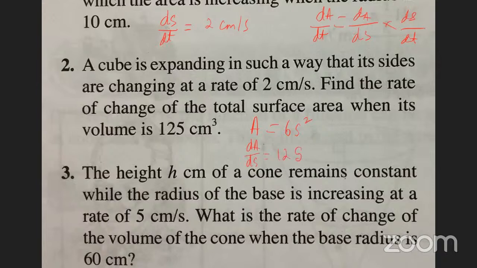We have a problem: we don't know s. But we know the volume. Can we find s? Yes. Volume is s cubed, so s cubed is equal to 125. Therefore s is the cube root of 125, which is 5.